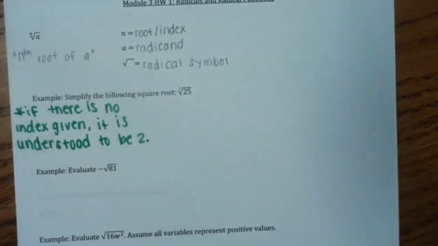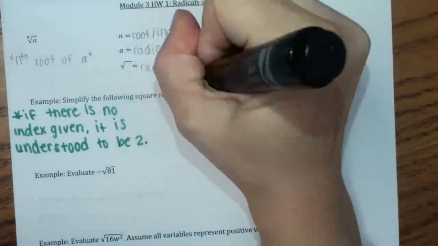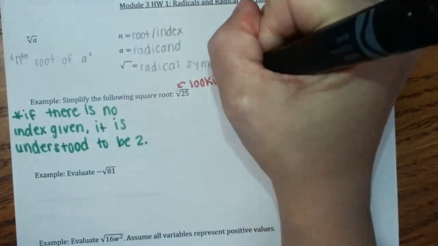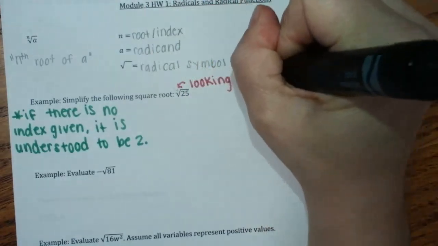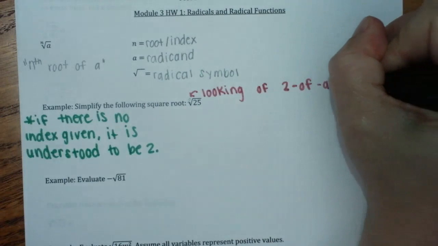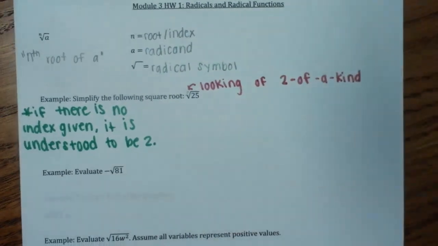All right, so we have the square root. Because the index is 2, it's telling me that we're looking for 2 of a kind. This little 2 is telling me we are looking for 2 of a kind. If it was 3, we're looking for 3 of a kind. If it was 4, we're looking for 4 of a kind, and so on and so forth.